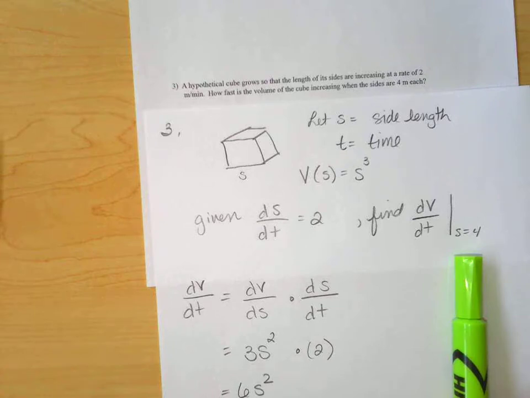By the way, I realize I'm moving rather quickly through these examples. You may find it helpful to pause and replay as needed.